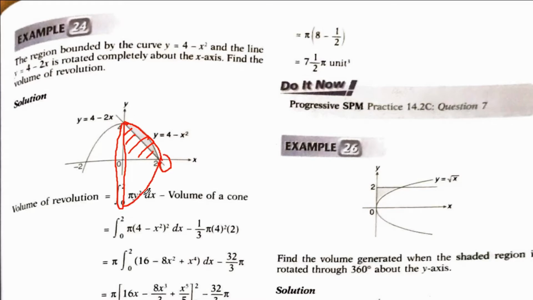Okay, this is the volume generated by the curve. And now we focus on this straight line. The area bounded is this one. When I rotate this area 360 degrees about the x-axis, I will have a solid that looks like this. Okay, this is a cone, the purple one. So the volume generated by this shaded region equals the volume of this curve, the red one, minus the volume of the cone.